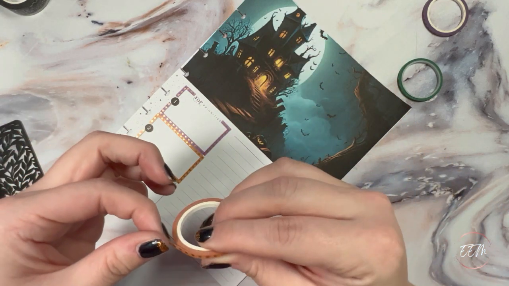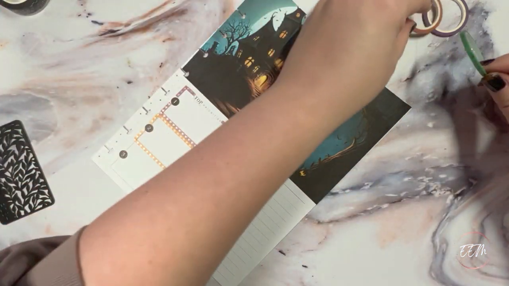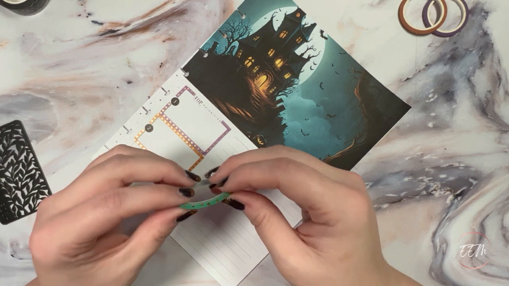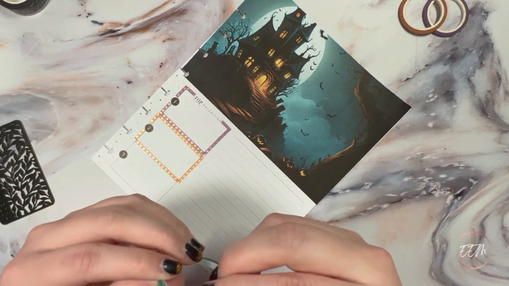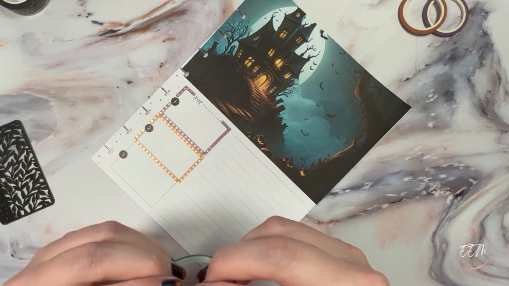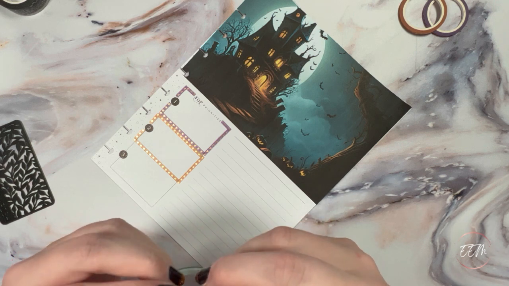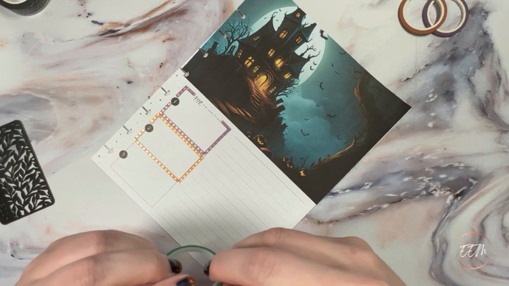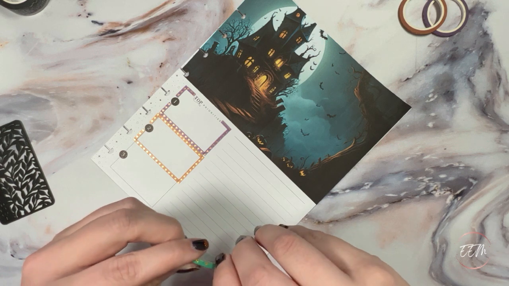Okay, and then we're done with that one. And then last but not least, we're gonna come in with our green one. It starts. It's always fun sometimes trying to find the start to it. All right, there we go.